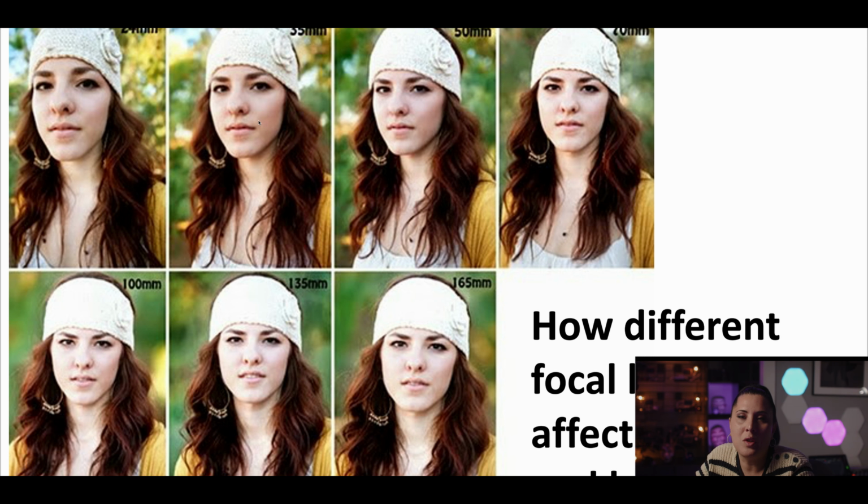How different focal lengths affect the face. Understand that when you're moving around within the different focal lengths from a 24 millimeter to 165 millimeter, the more warped the face will look. When you're looking at like a 70 millimeter or above, that's where the face looks the most pleasing.